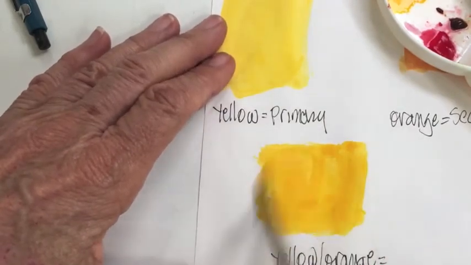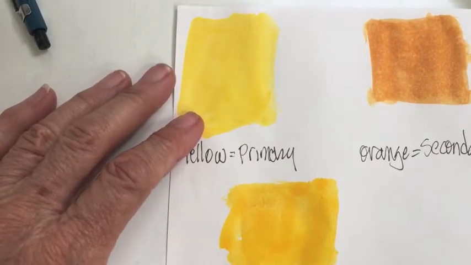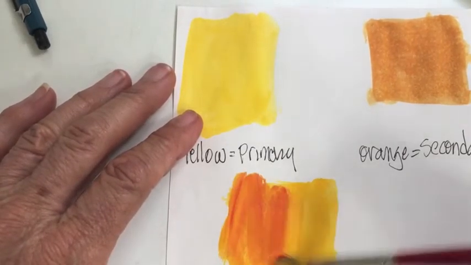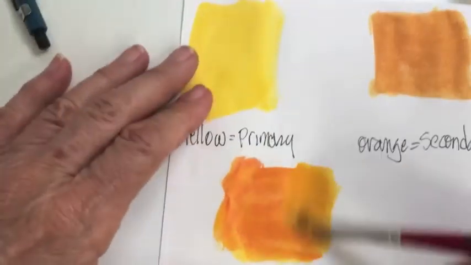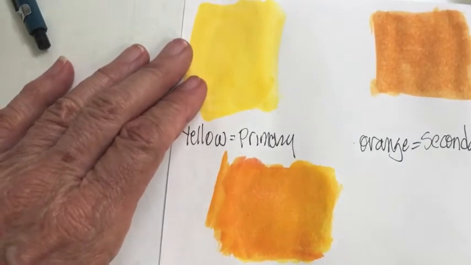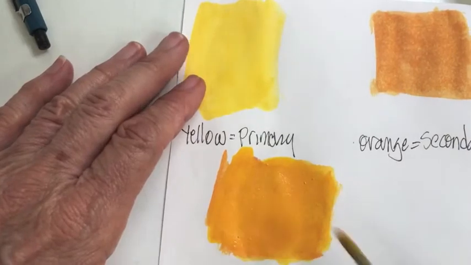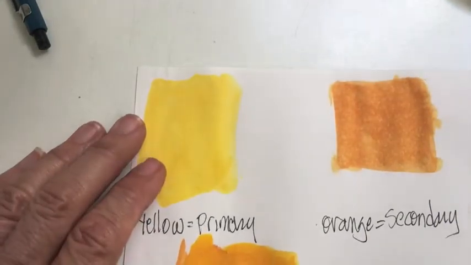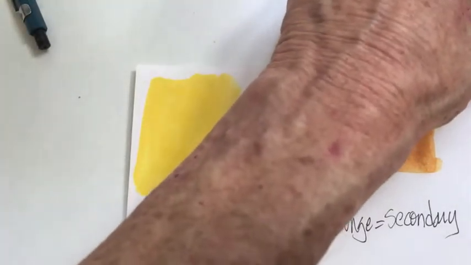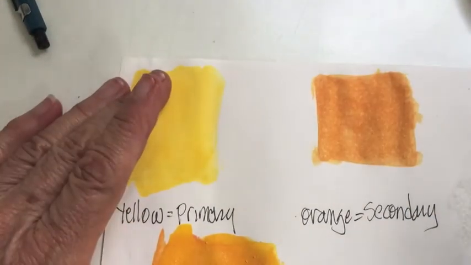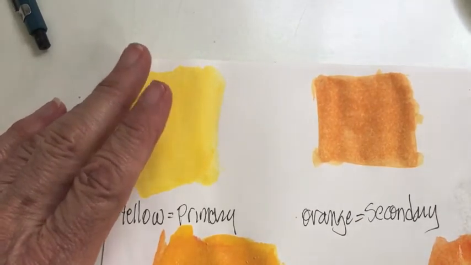So you want that to be between orange and yellow, maybe a little bit more yellow, so yellow-orange. And then you'll mix red and make a red-orange. A little bit more red.